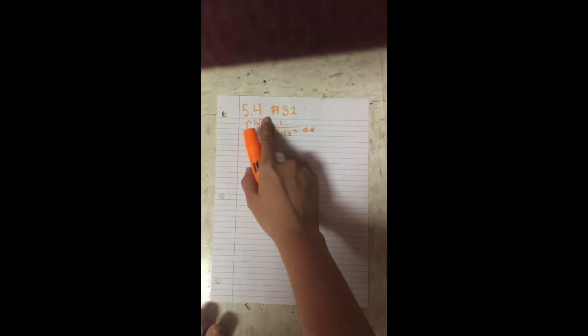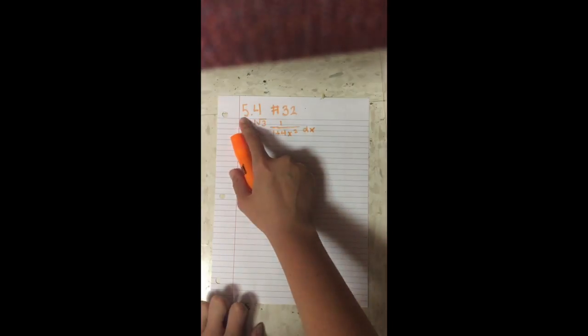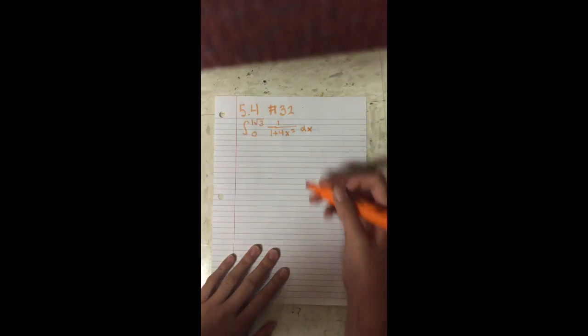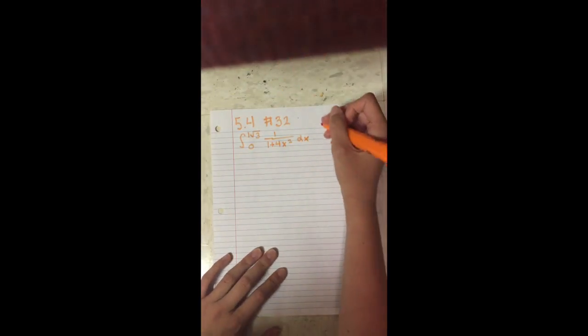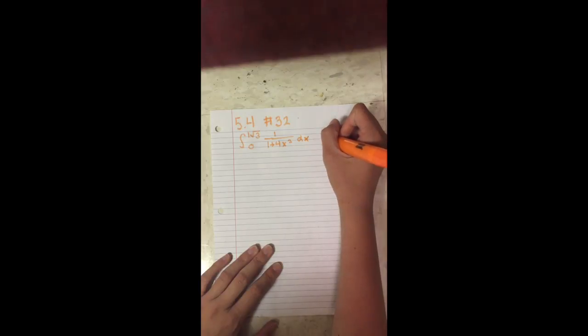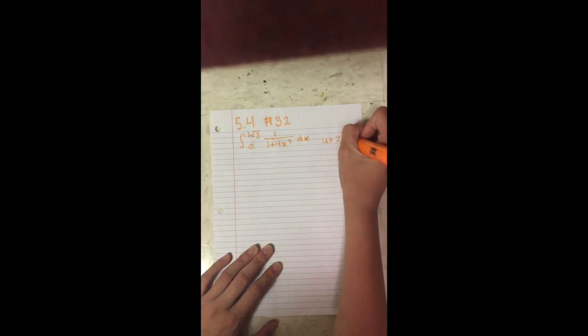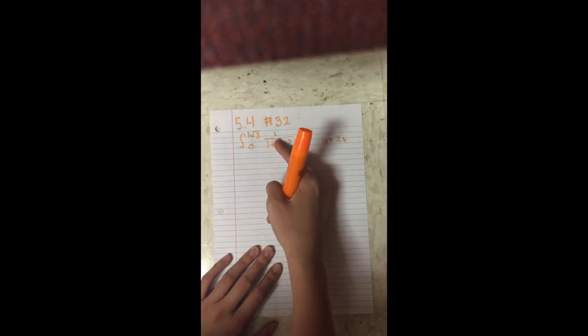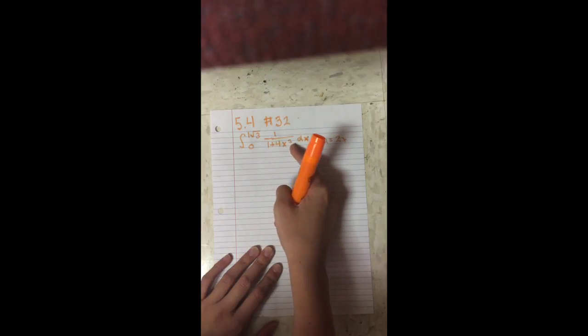So the first problem we'll be solving is number 32 of chapter 5 section 4, and it's solving this definite integral. The first step, what I did is I just made a random variable u equal to 2x because I know that this is in the form of arctangent, but I want it to be in the form of 1 over 1 plus x squared.